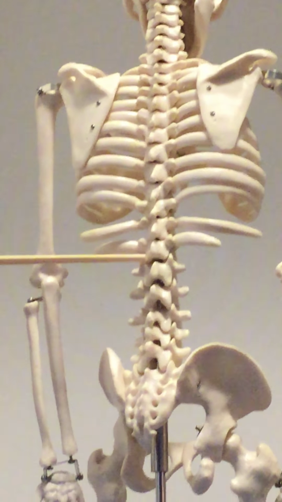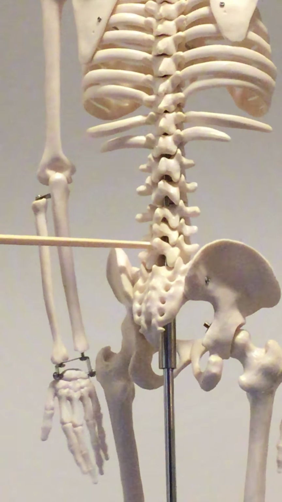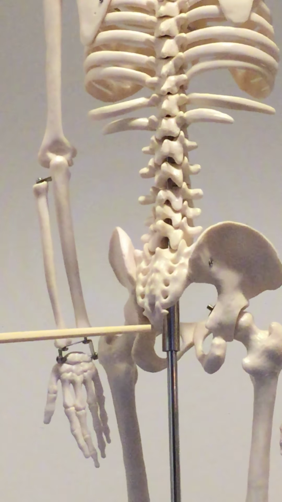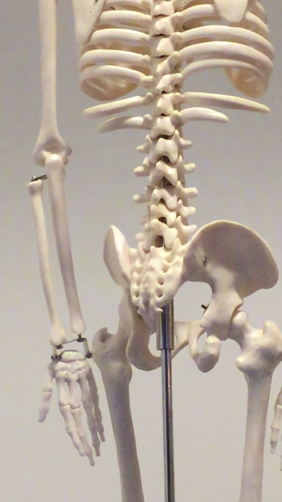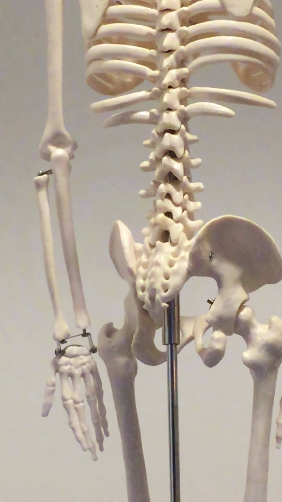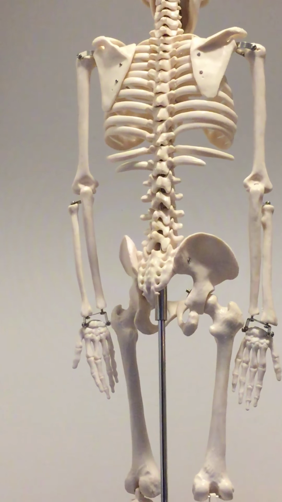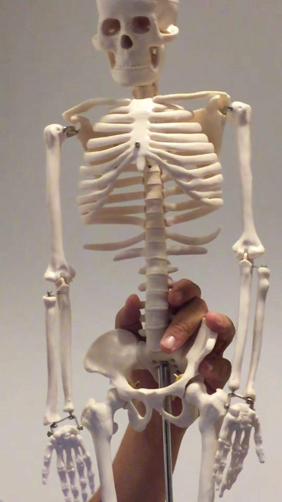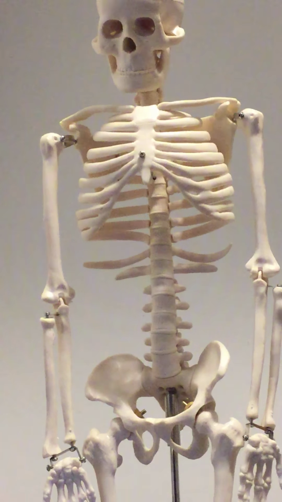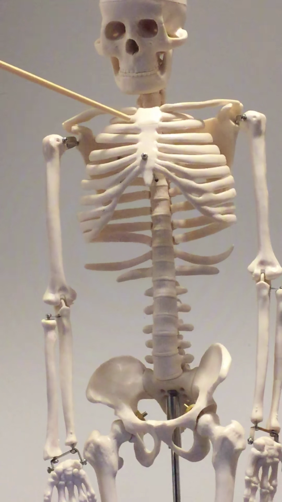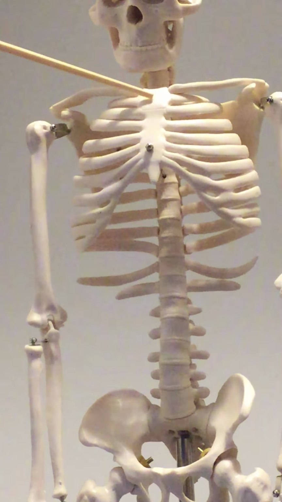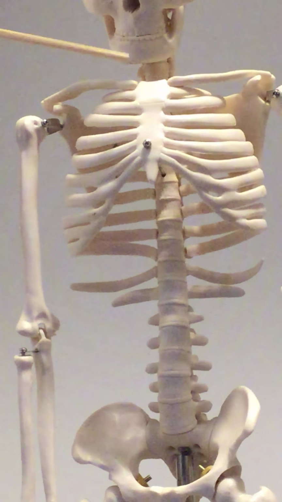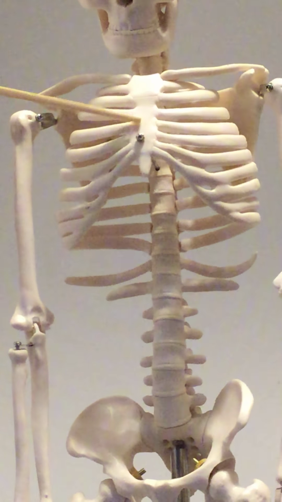Then from the thoracic spine, we go to the lumbar spine, which is 1 through 5. Under the lumbar spine, we have the sacrum, and then the coccyx. And that's the vertebral column. Okay, anterior view. We're going to be focusing on the thoracic region, so the rib cage. So first we're going to locate the manubrium of the sternum, which is the top portion of the sternum, this big portion here. Under that we will have the body of the sternum.